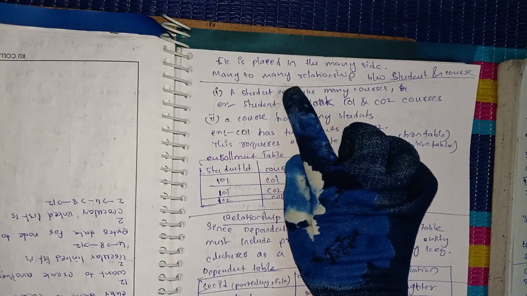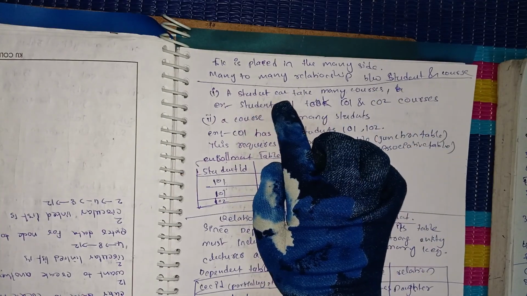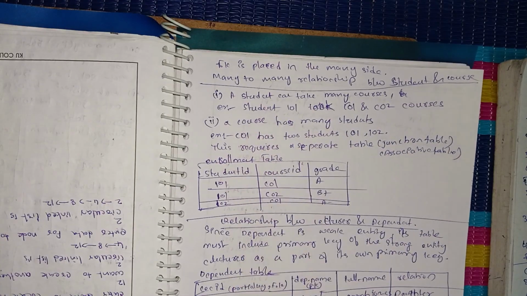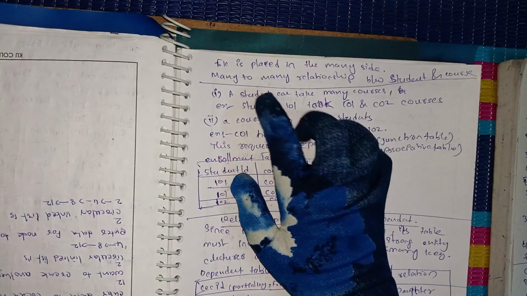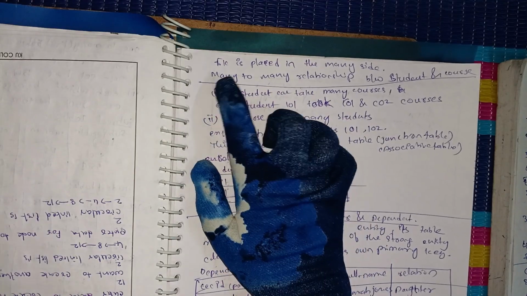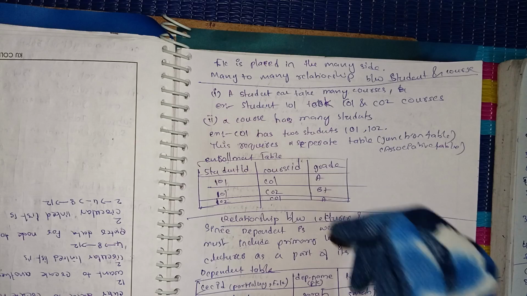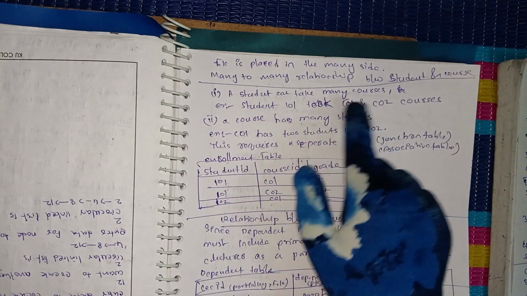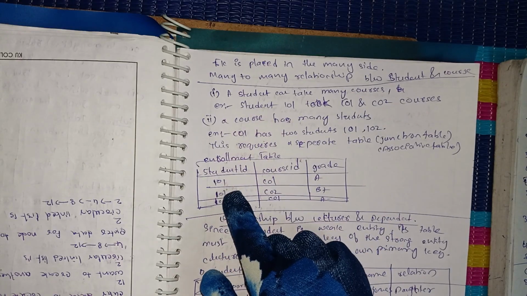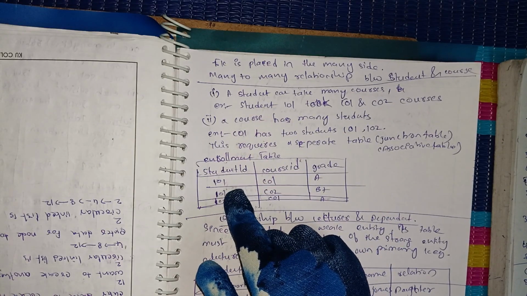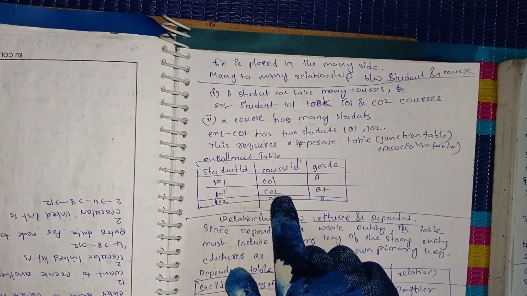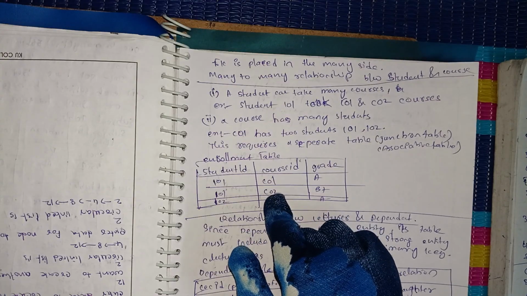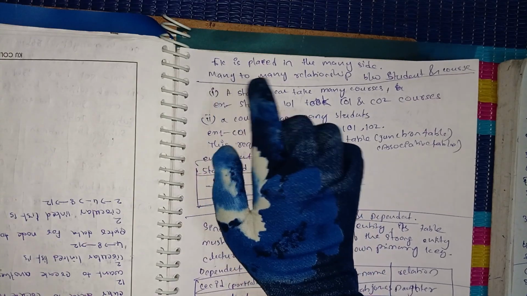Many to many relationship between student and course. A student can take many courses. From left to right, we are making one statement. Okay, that is a student can take many courses. That is, student 101 appeared twice in this table and took two courses, C01 and C02. Meaning we have made a statement from left to right, meaning many to many.